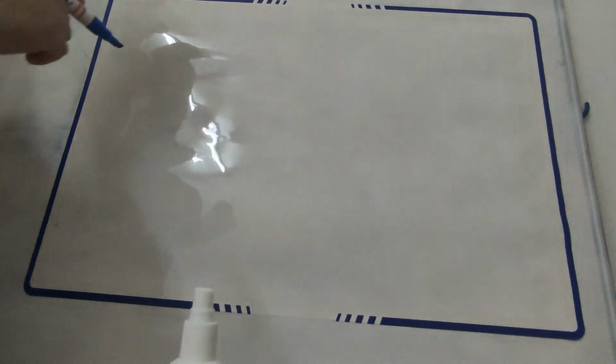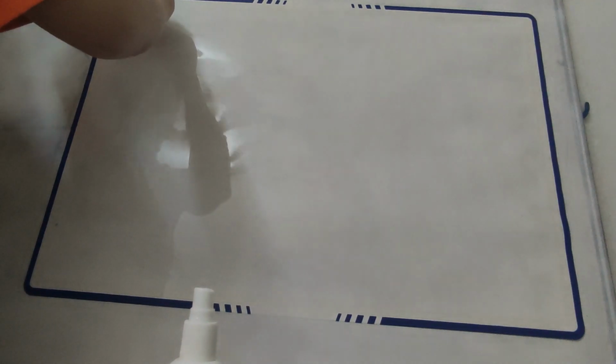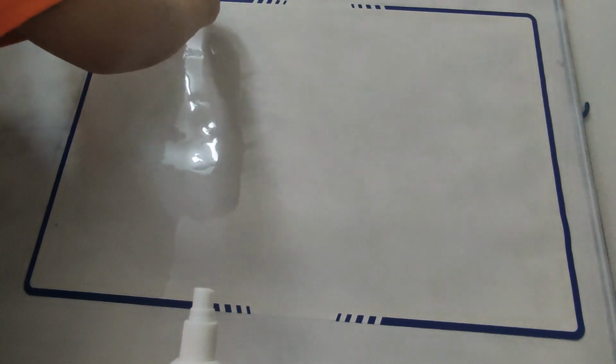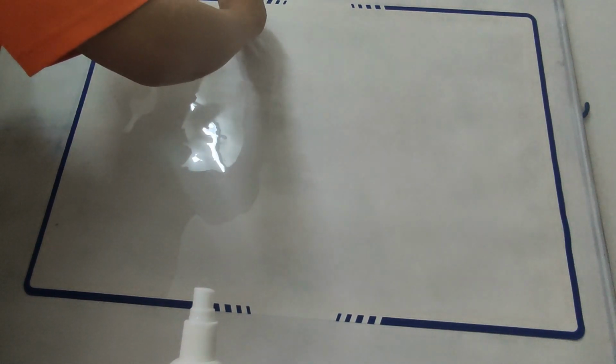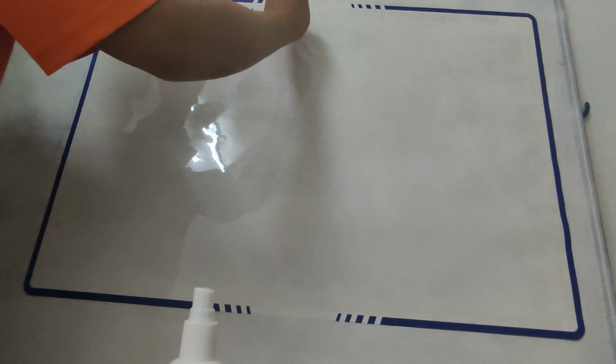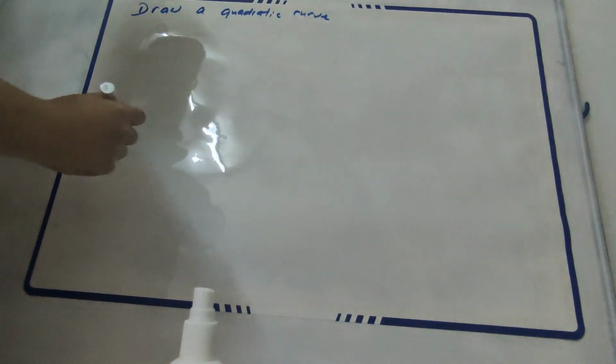Okay, to practice how to draw the quadratic curve with a given quadratic function, there are several hints on how you want to draw it.